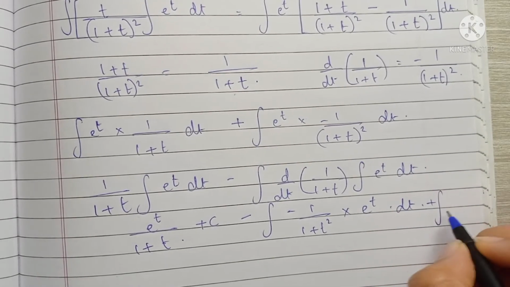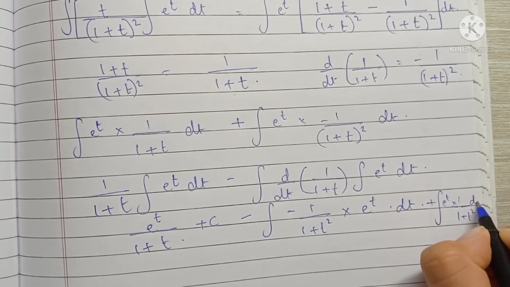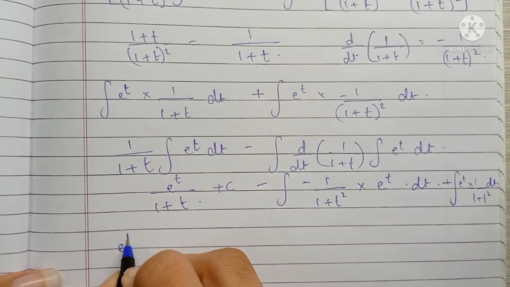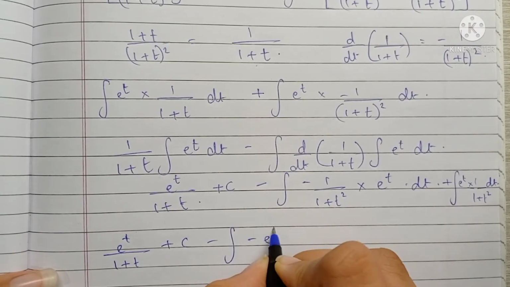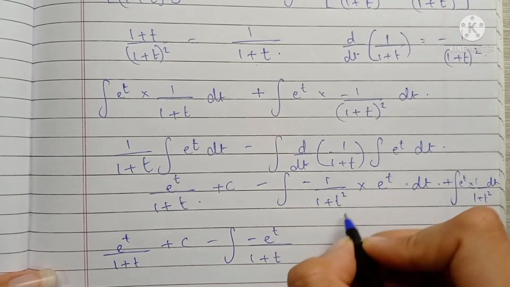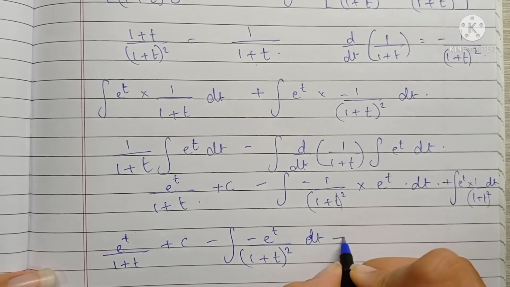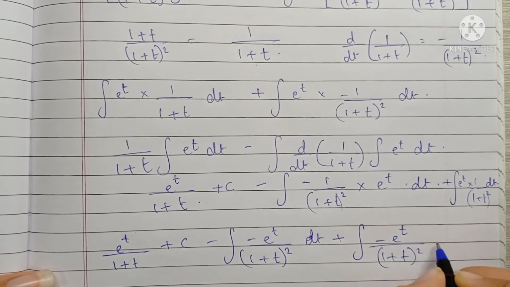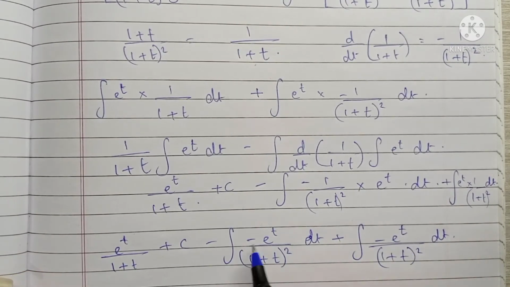And we also have plus the integration of e raised to t into minus 1 upon (1 plus t) the whole square dt. Let me write this again. So what we've reached is e raised to t into 1 upon 1 plus t, plus c, minus the integration of minus e raised to t upon (1 plus t) the whole square, plus the integration of minus e raised to t upon (1 plus t) the whole square. So since these two integrals are exactly the same, and this is plus, this is minus, they get cancelled out.